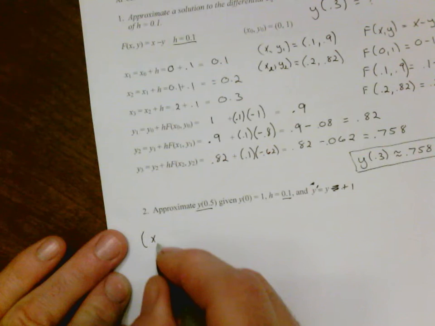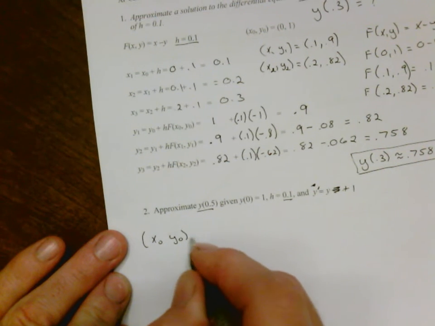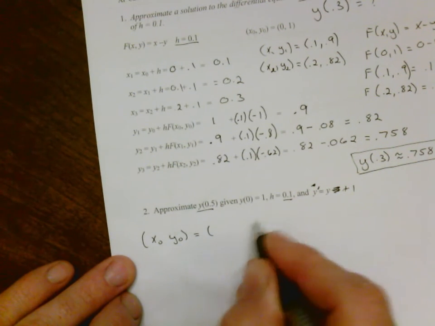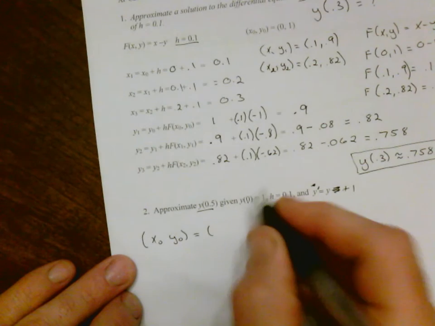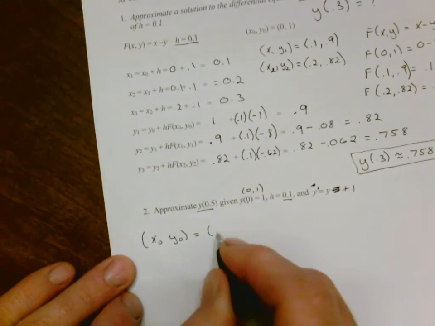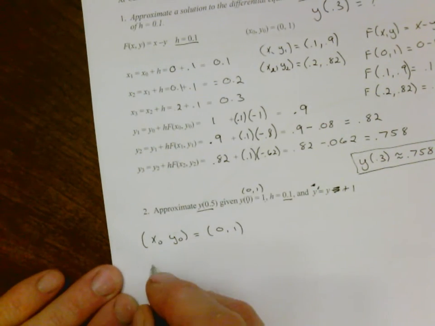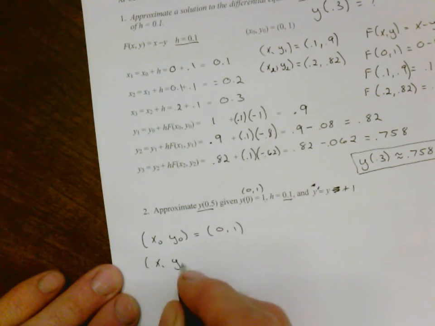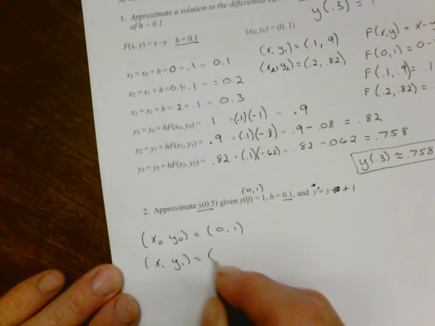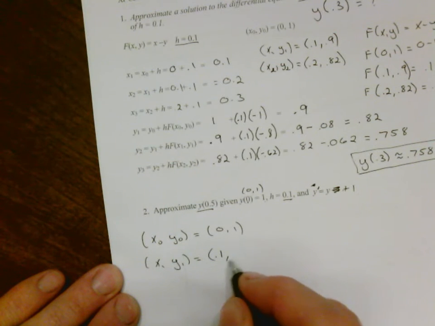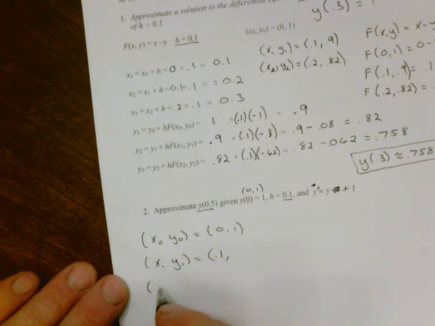I usually just write this out, x naught, y naught. So I know this is going to be equal to the initial point, which is 0, 1. And then I have x1, y1, which is going to be equal to, the step is 0.1. So 0.1, comma, I'm going to leave that open for right now.